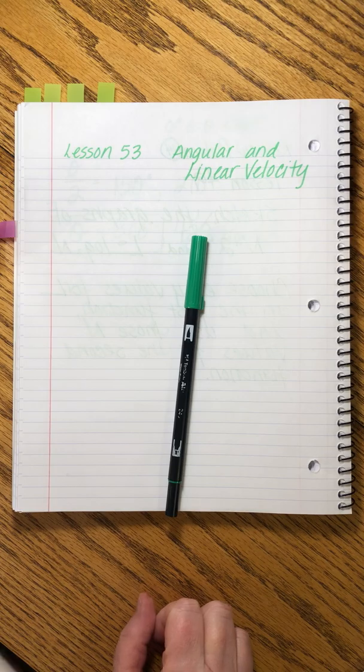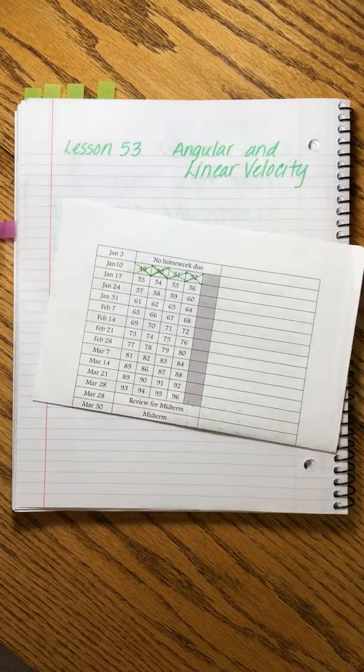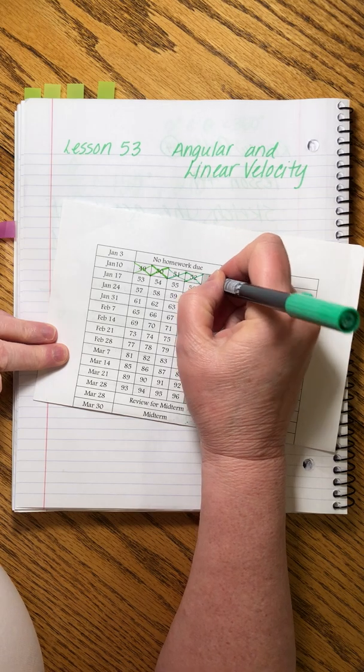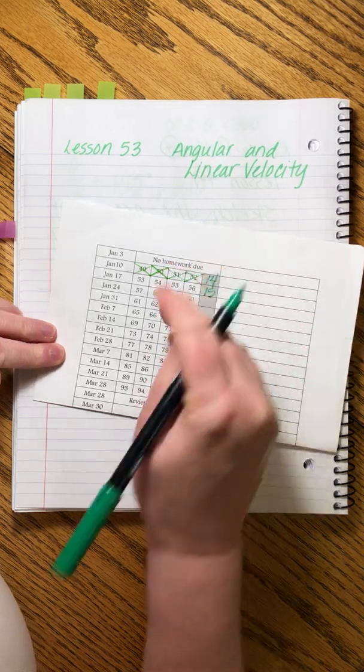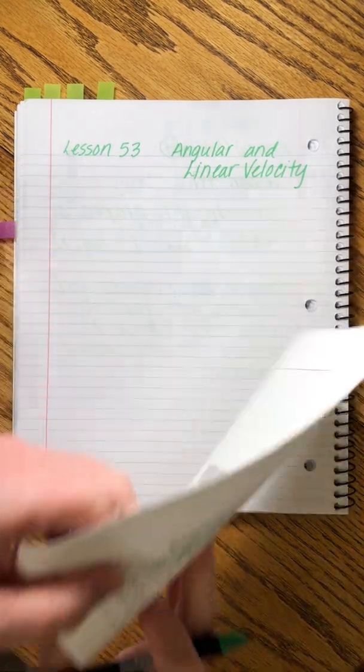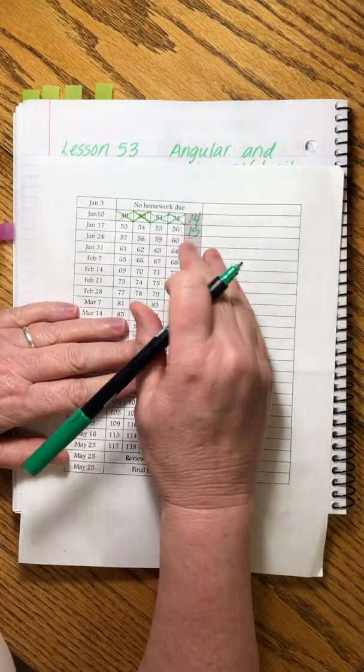Saxon Advanced Mathematics. Lesson 53. We're at the beginning of week, let's see, this is week 14, so this was week 15, right? Let's see if I got that right. Yes, we had 13 weeks before Christmas, before the break, so now we're at 14, 15.